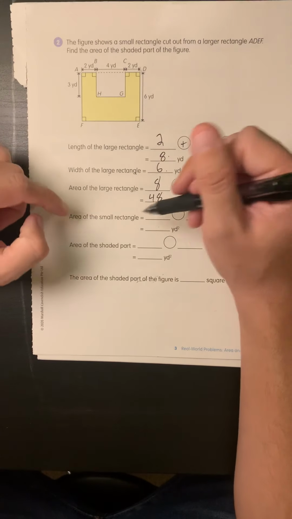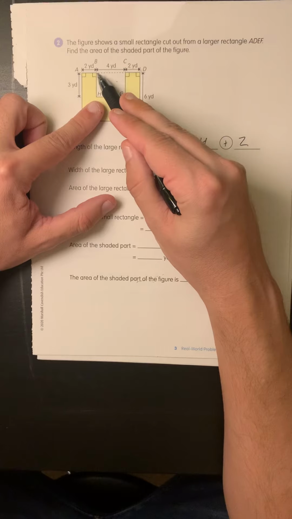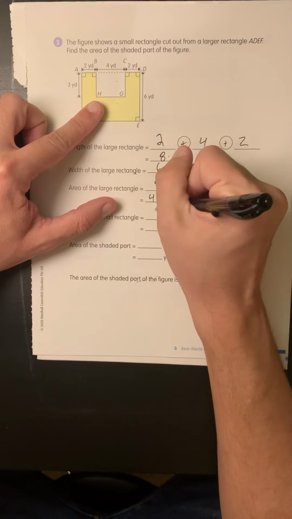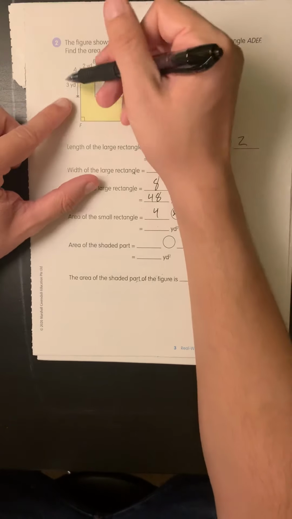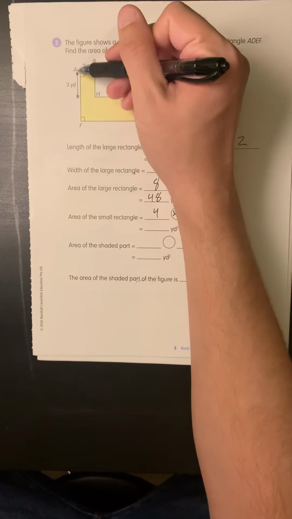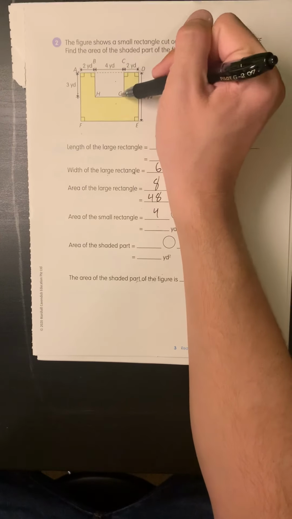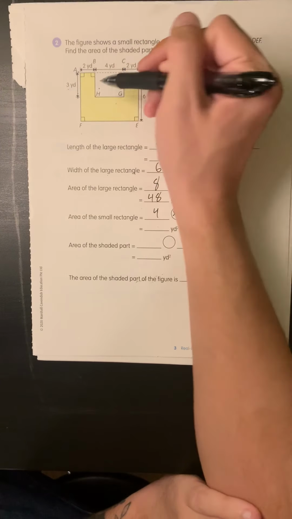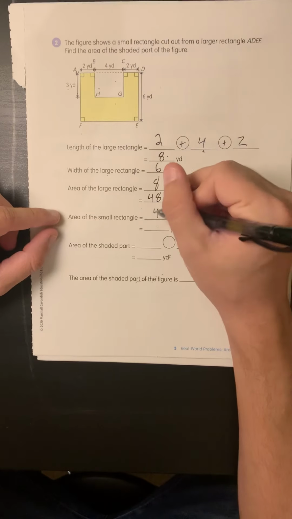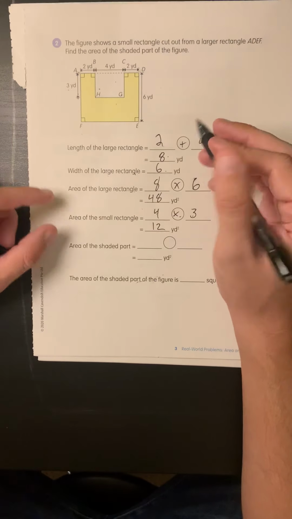Now I need to find the area of this small rectangle. The small rectangle has a length of 4 yards and a width of 3 yards. Found here on the side of A to F, runs parallel to B and H, C and G, so it's 3 yards here. 4 times 3 is 12 square yards.